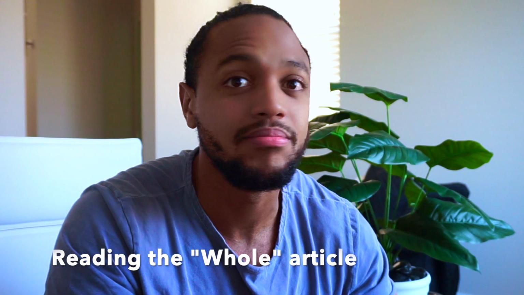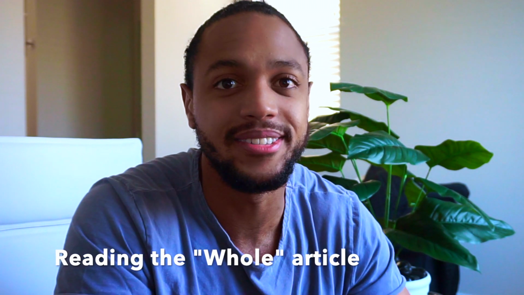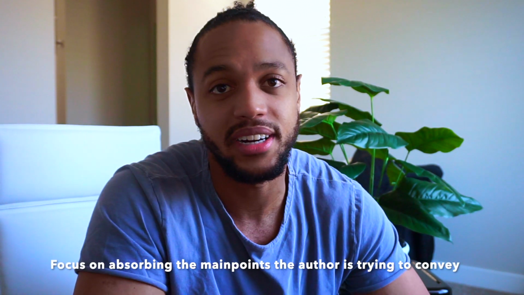Now let's start with reading the whole thing, or whole article. Professor Edwards states that you should focus on major arguments and evidence, as these are the ideas that the author is trying to have the reader appreciate, which is you. So the minutiae details don't really matter a great deal. You really need to focus on absorbing the main points that the author is trying to communicate.